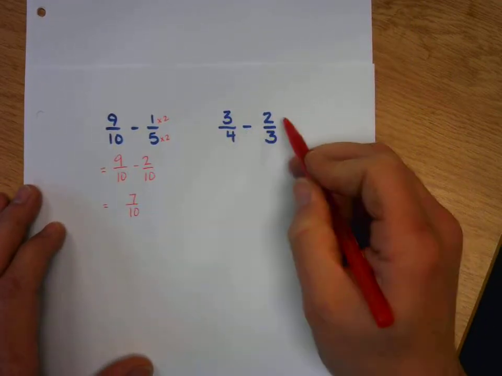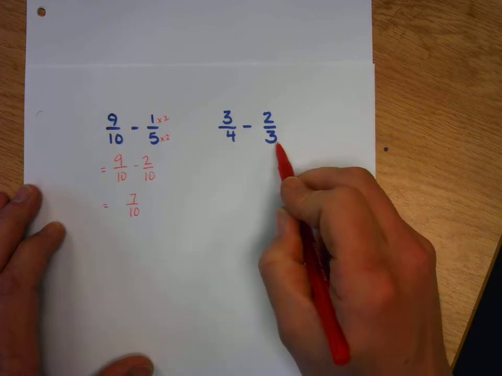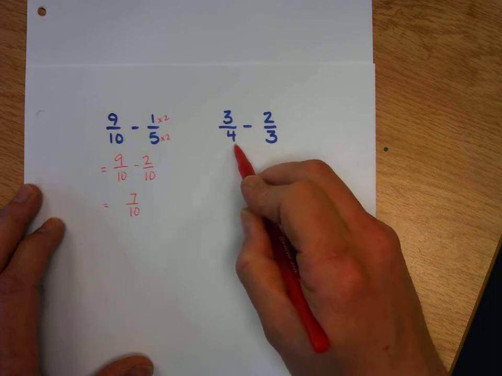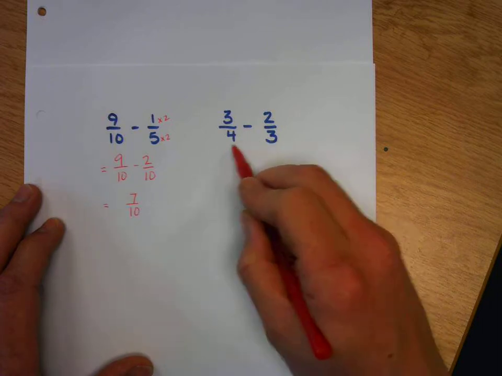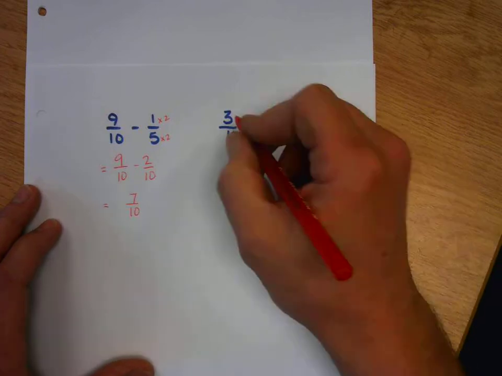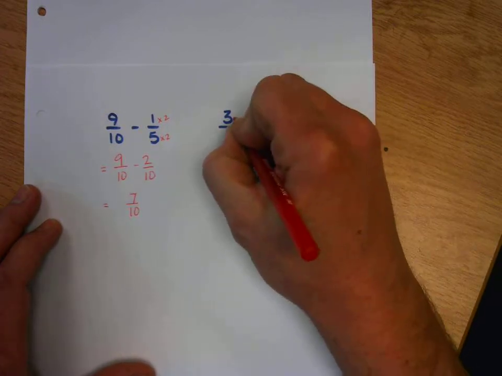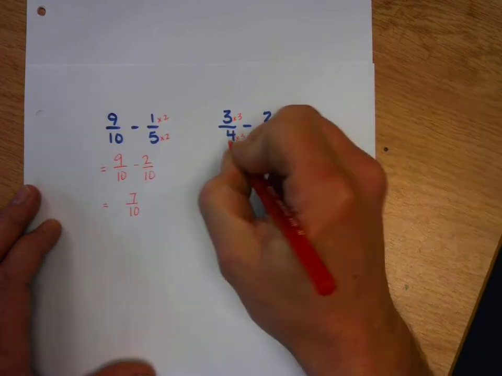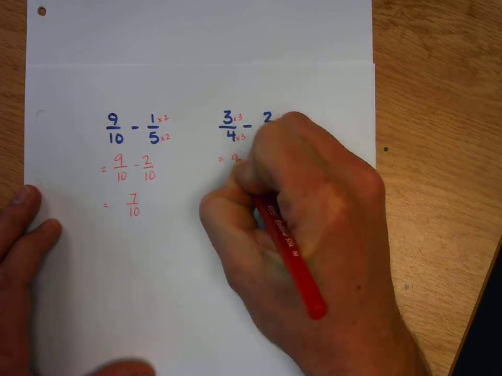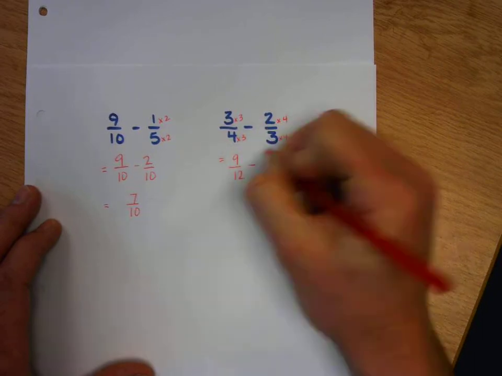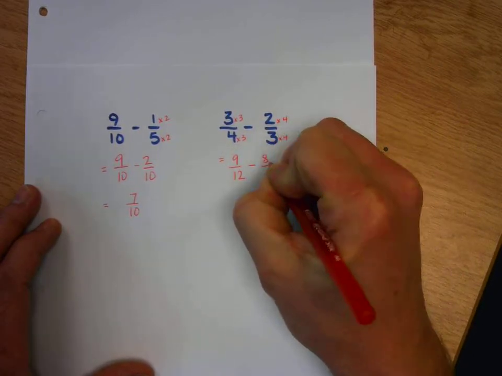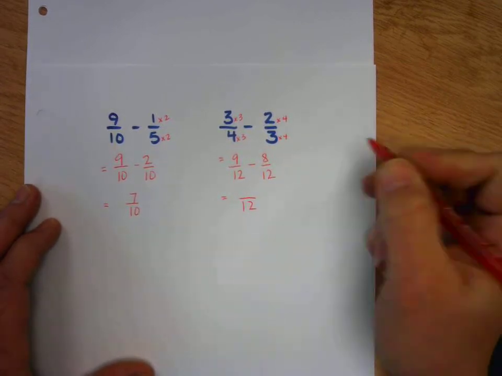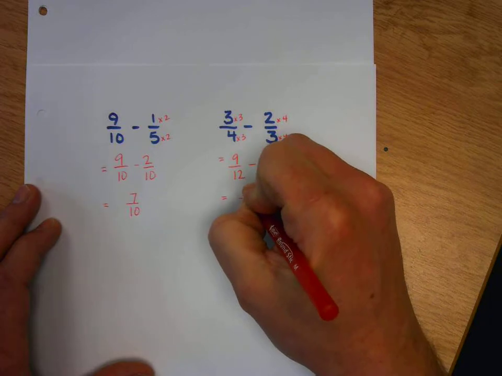And 3/4 take away 2/3, 4 and 3, not a common denominator. 3 cannot go into 4 evenly, so we cannot use 4 as a denominator, so we're looking for a common multiple of 4 and 3. That would be 12. So we'd multiply this by 3 and multiply this by 4. Rewriting our number sentence, we would have 9/12 subtract 8/12. Common denominator of 12 goes to the answer, and 9 take away 8 is simply 1/12.